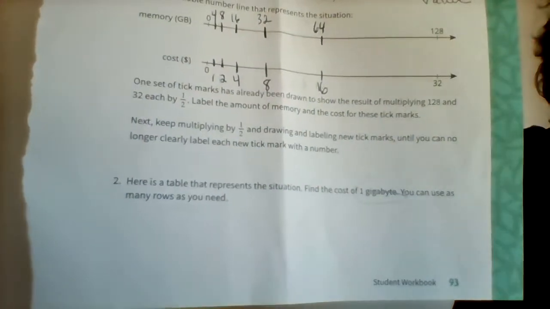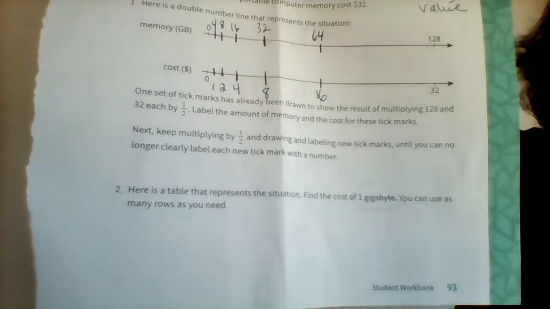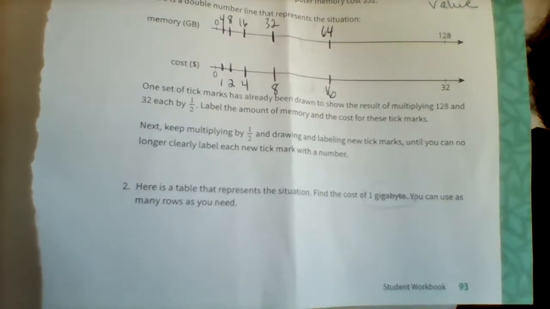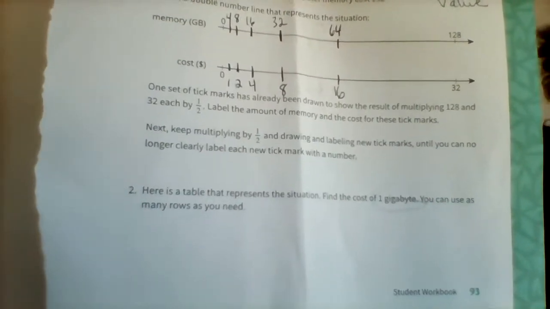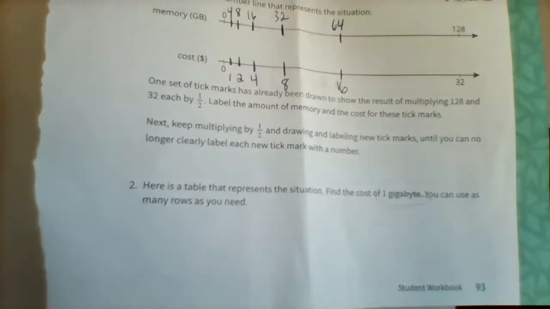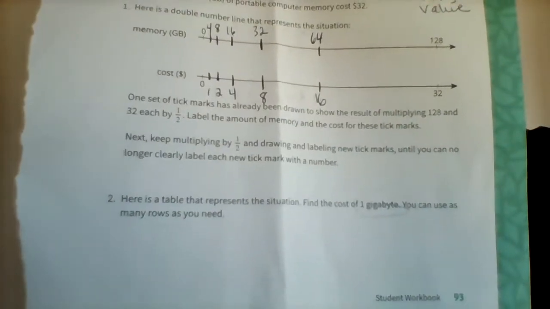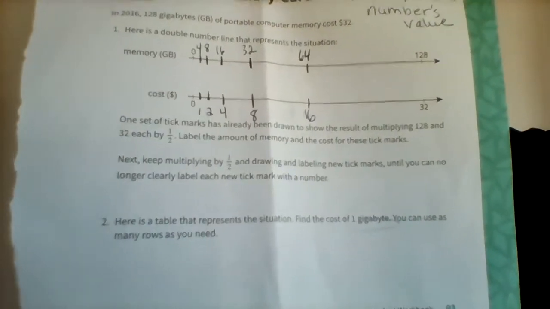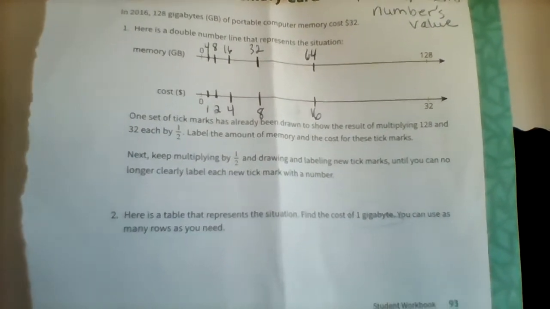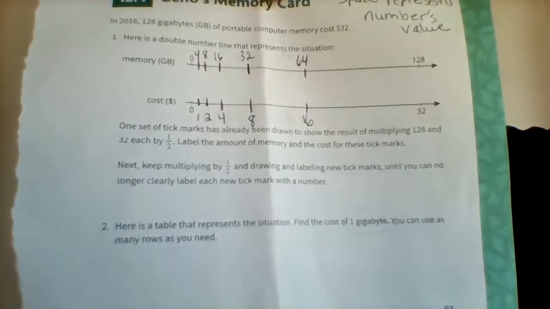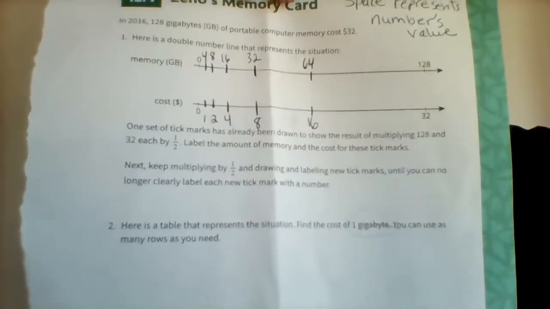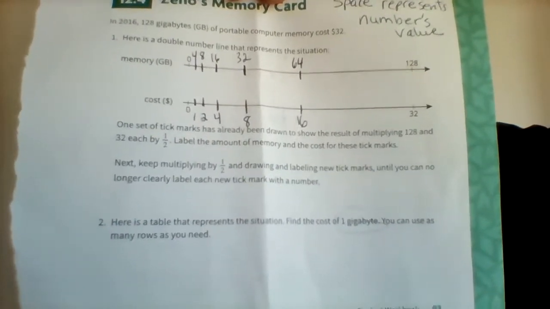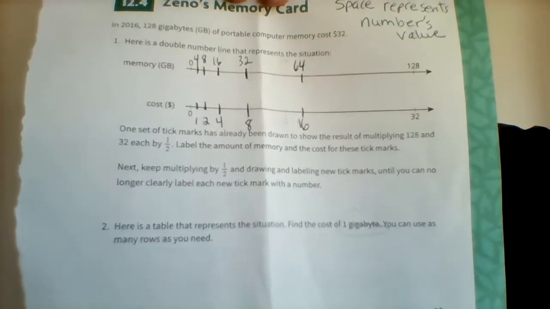Okay, well, if you take a look at number 2, number 2 wants to know how much it would cost for a gigabyte. And we don't have that information on our double number line. We have it how many gigabytes we could get for $1. They want the opposite. They want how much is it going to cost for 1 gigabyte.